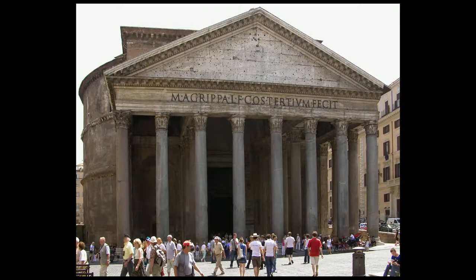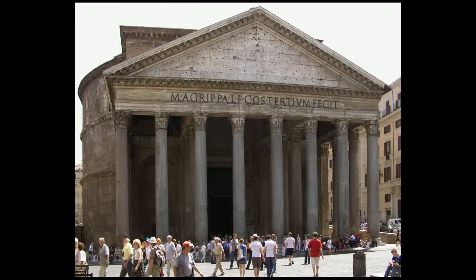I just want to spend a second marveling at the scale of this structure. Look at those columns. They are enormous. The ability to get stones that large upright is just a phenomenal feat in itself. It's phenomenal, and even more so when you consider that this is granite and it's all from Egypt, so it was brought from very far away.